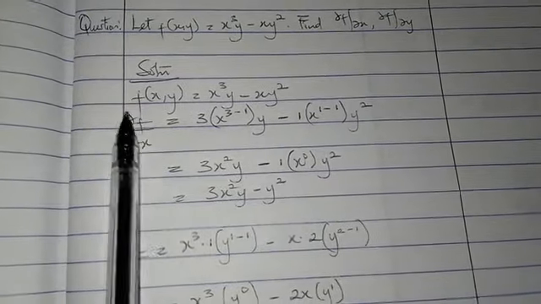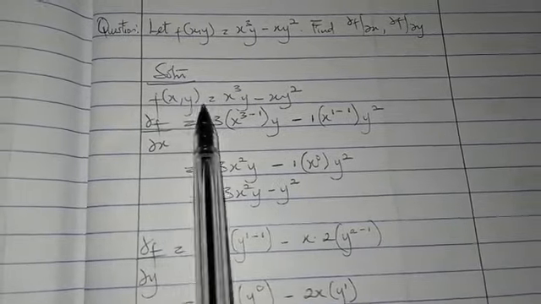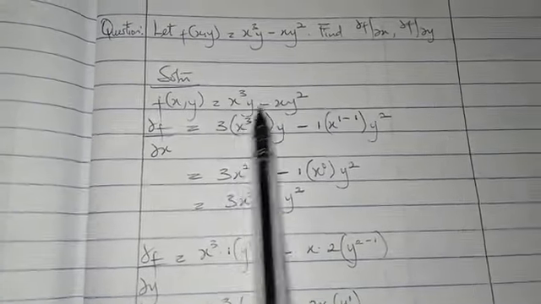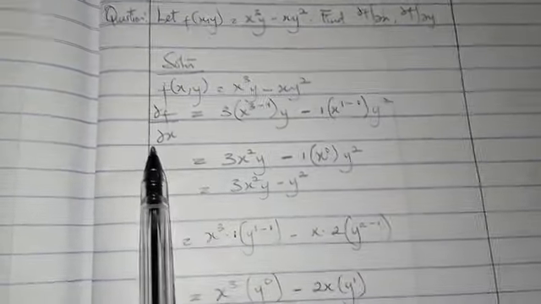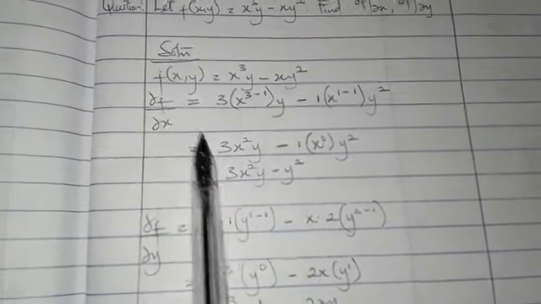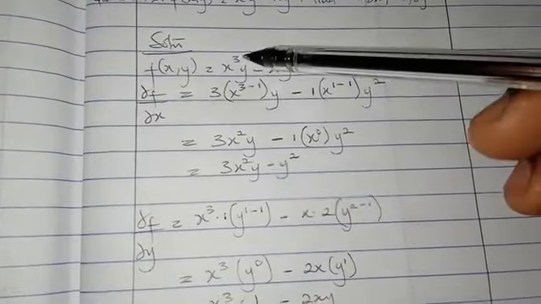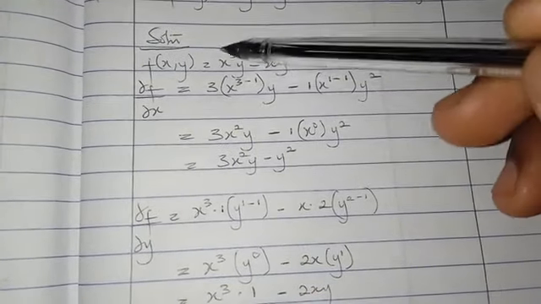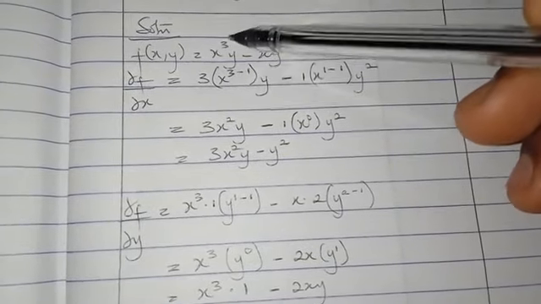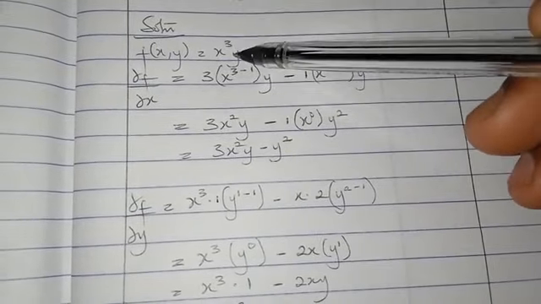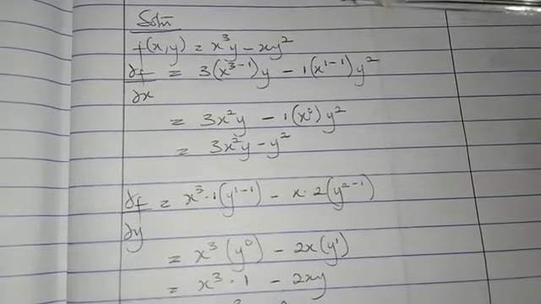All right, solution. So f of x comma y is equal to x to the power 3 y minus x y squared. Partial f over partial x is equal to, you're differentiating this entire function just with respect to x. So you just differentiate the x and you leave the y variable.